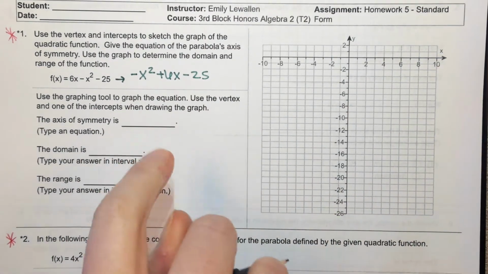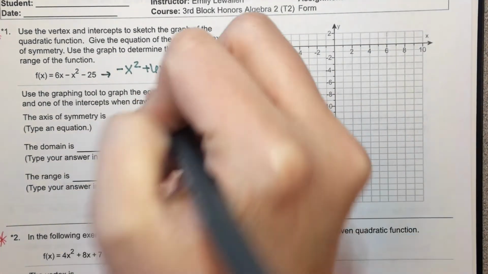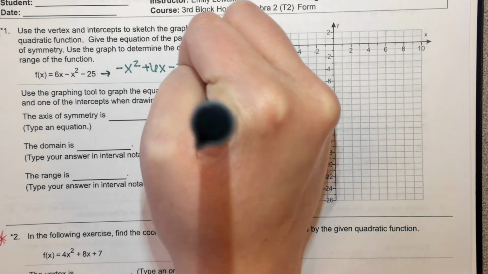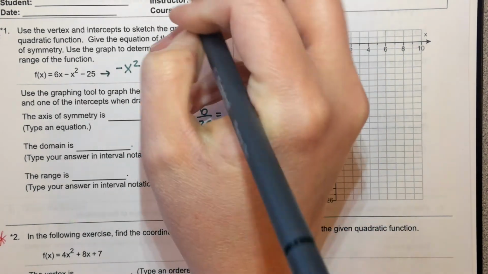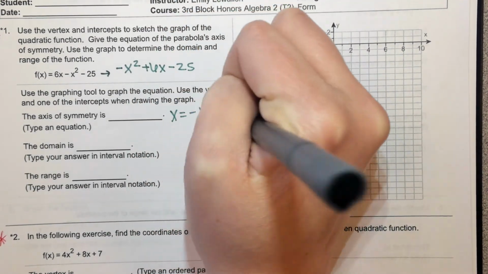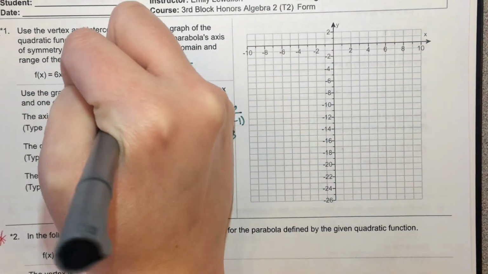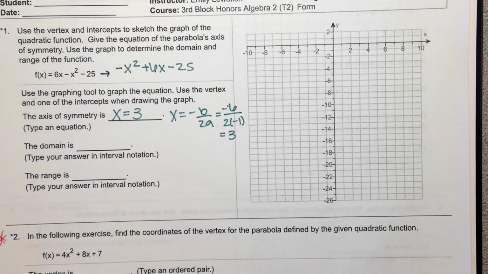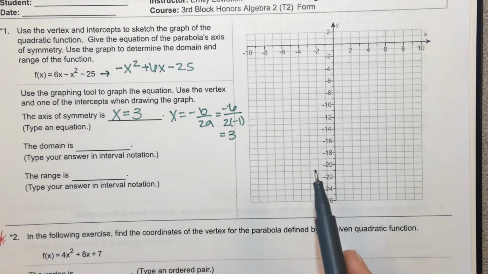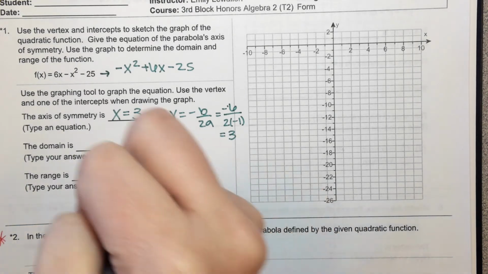Okay. To do the axis of symmetry, we have to do x equals negative b over 2a. So that's going to be negative 6 over 2 times negative 1. And that gives us a 3. So our axis of symmetry is x equals 3. Our domain, it's a parabola, so our domain is all real numbers.